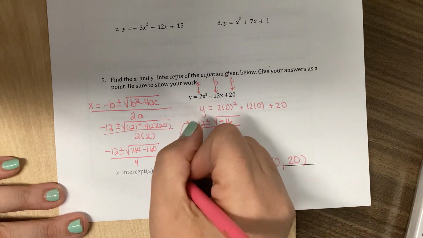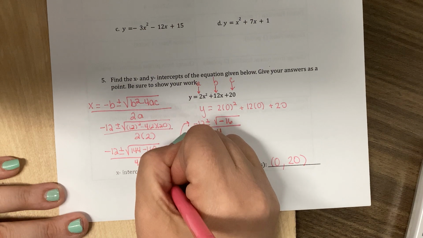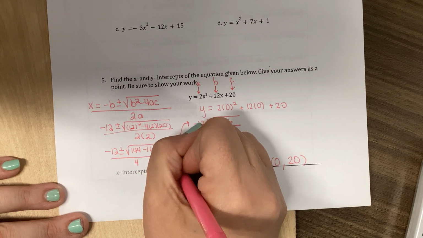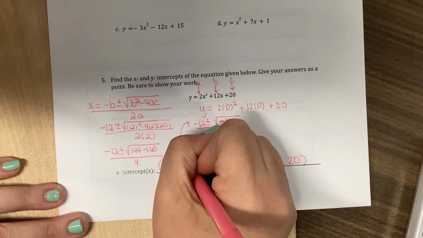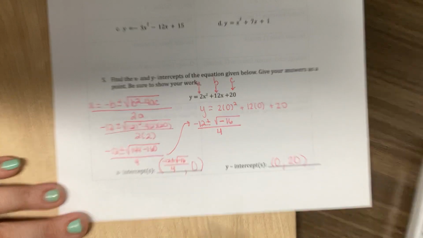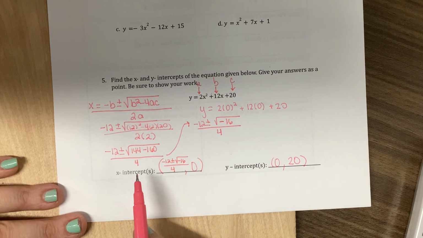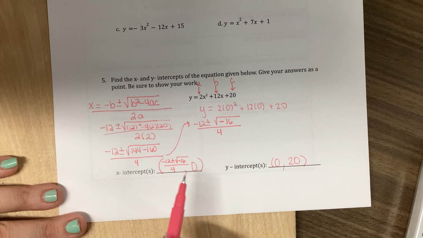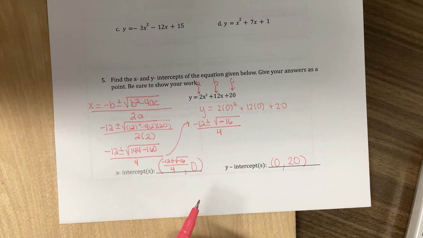So the 100% acceptable answer is negative 12 plus or minus the square root of negative 16 over 4, comma, 0. Because that plus or minus actually gives you two intercepts. So we don't have to write it twice. We can just write plus or minus.